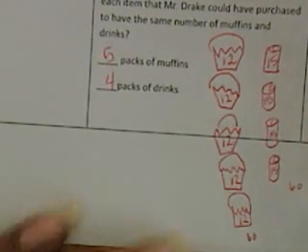So now if we went to the store for real, we'd buy 5 packs of muffins and 4 cases of drinks.